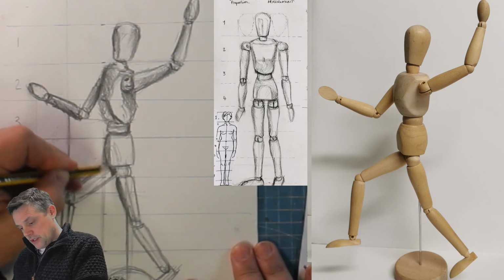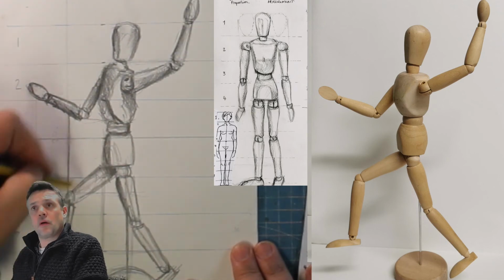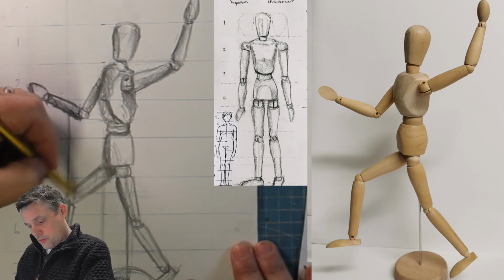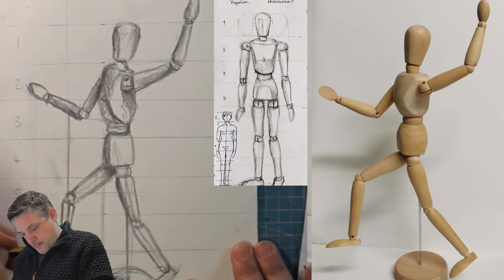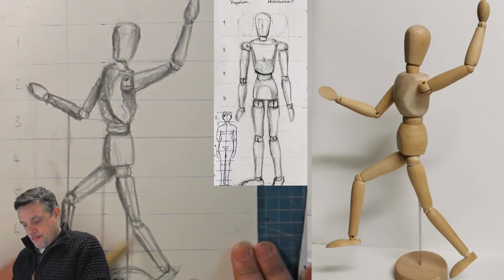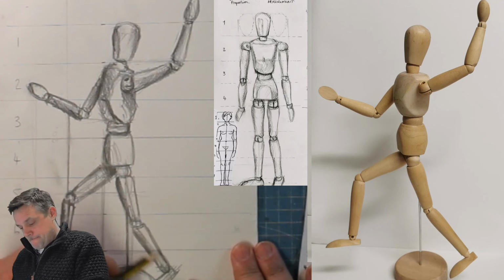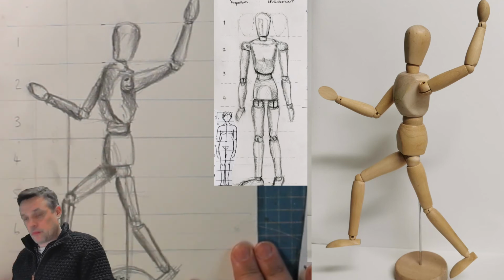A bit of shadow just under there. Shadow there from the leg.